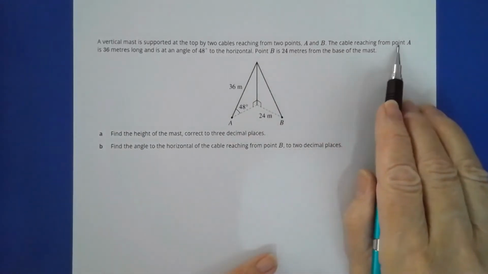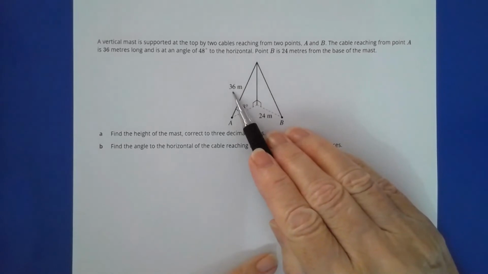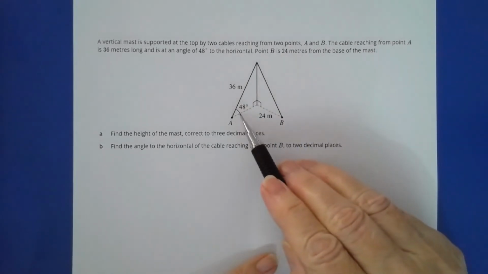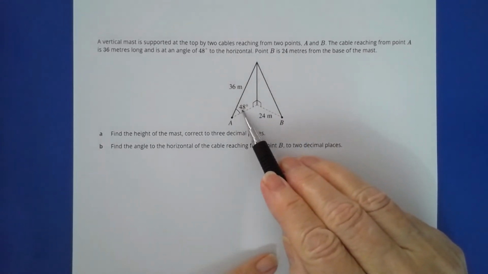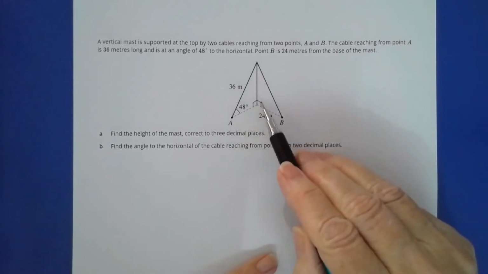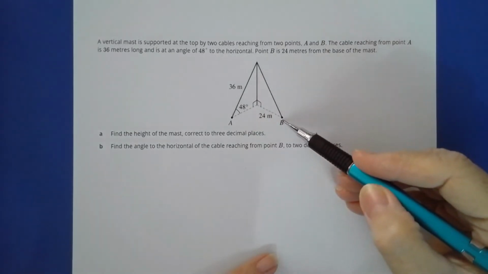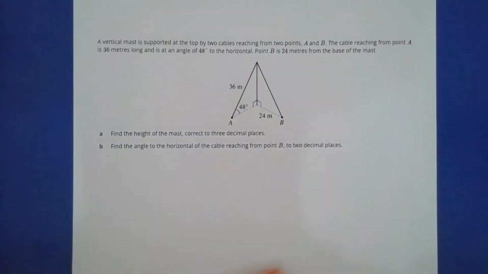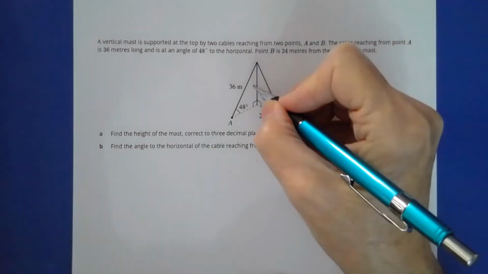Okay, the cable reaching from point A is 36 meters long, and the angle of elevation from A is 48 degrees to the horizontal. Point B is 24 meters from the base of the mast. Okay, so that's the only information they give you, and they want you to find the height of the mast to 3 decimal places. So I'm going to put an X there.